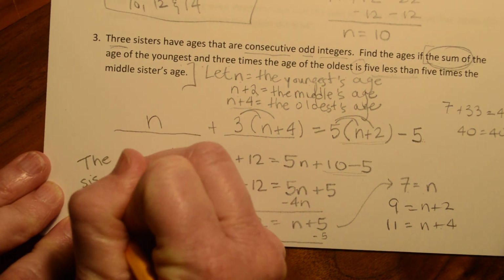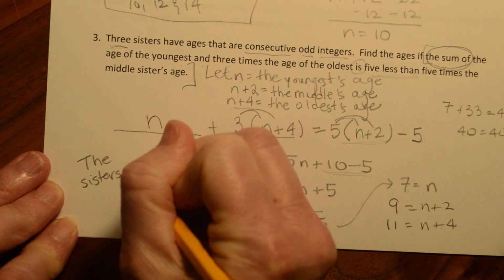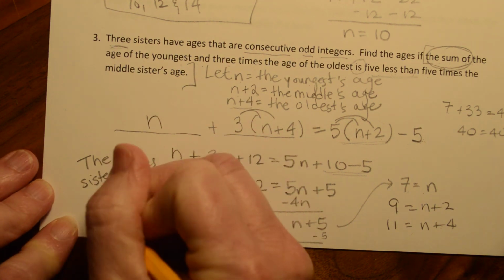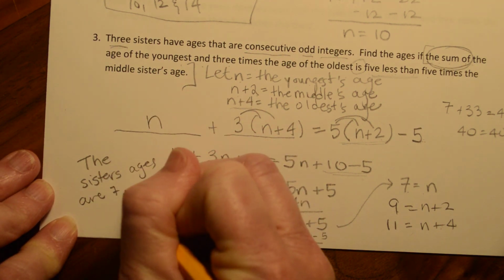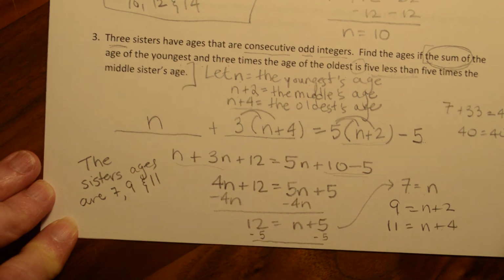So to answer their question, the sisters' ages are 7, 9, and 11.